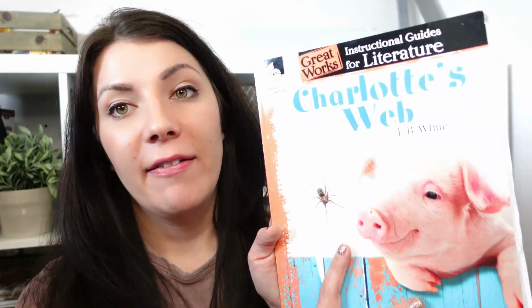I did have this. This is what I bought originally for our unit study, and in here is kind of where I got those little characters and stuff from. I just made copies. In here, there's things like vocabulary, there's discussion questions. So if you're looking to go a little bit more, you can definitely pick up. There's tons of things on Charlotte's Web, so that's just kind of how I use this too. But that is it. That was our Charlotte's Web unit study.